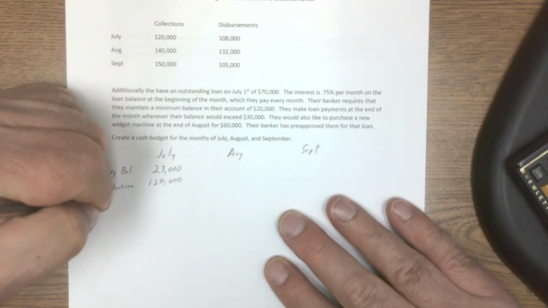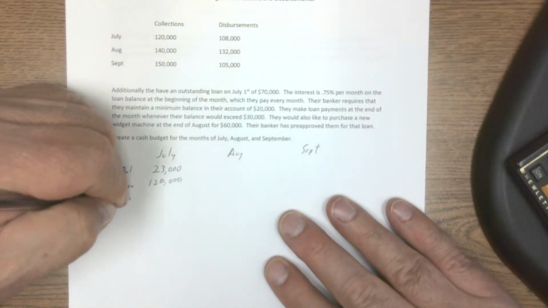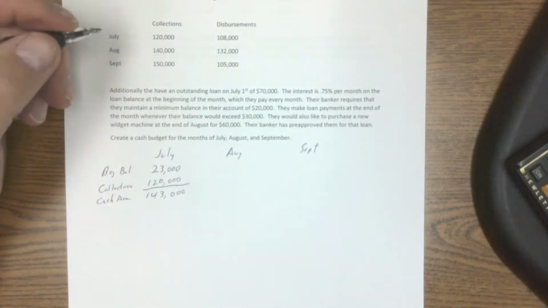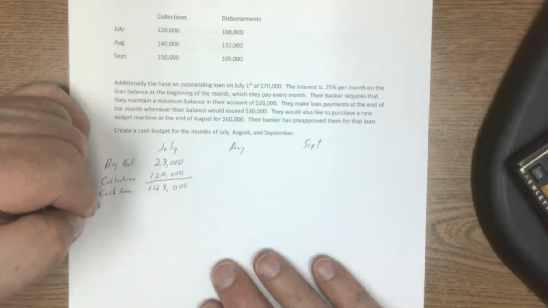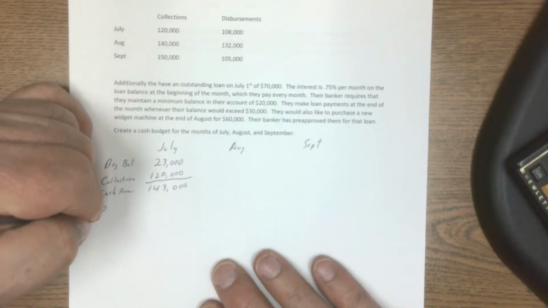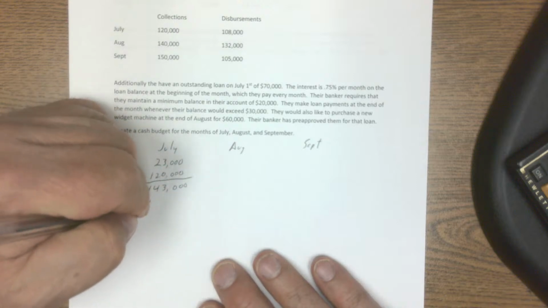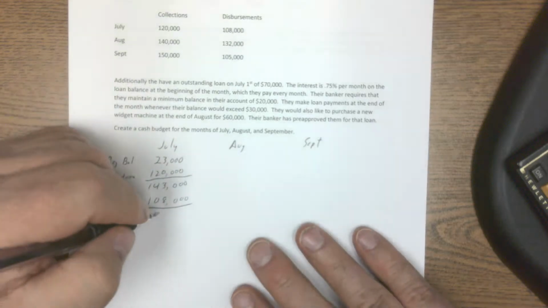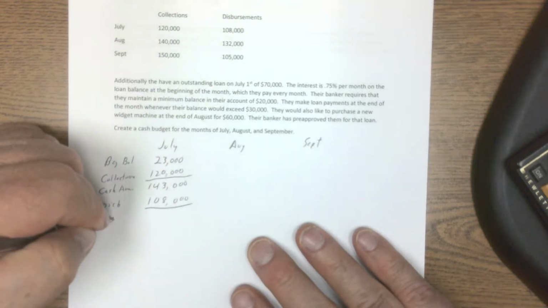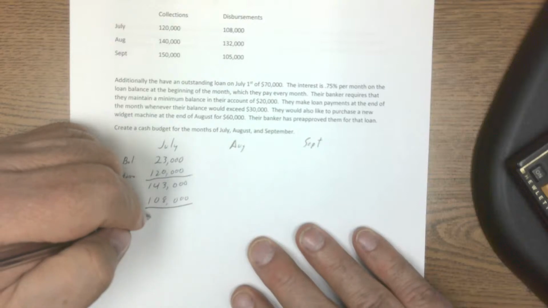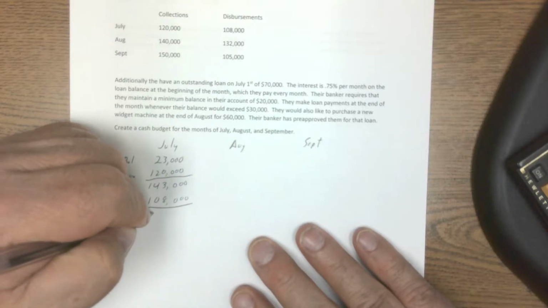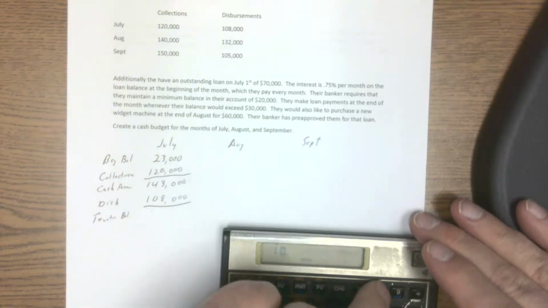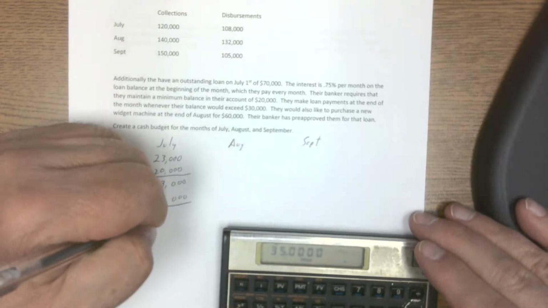Gives us cash available, $143,000. We subtract our disbursements of 108. That gives us a tentative balance of 35,000.